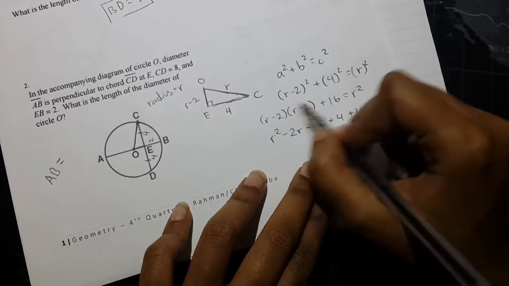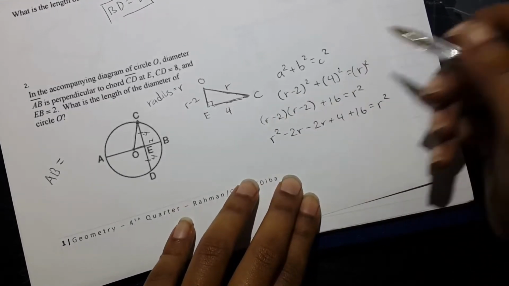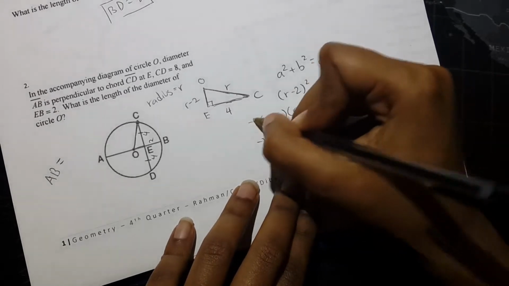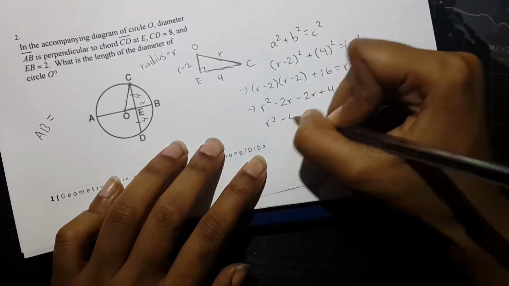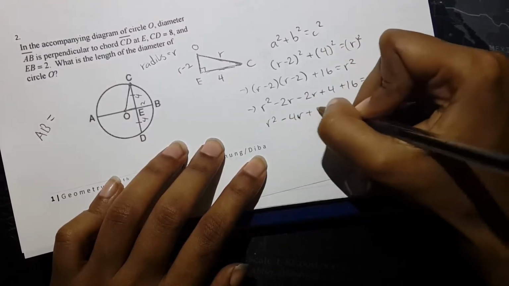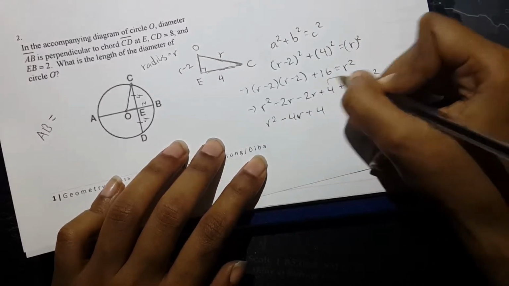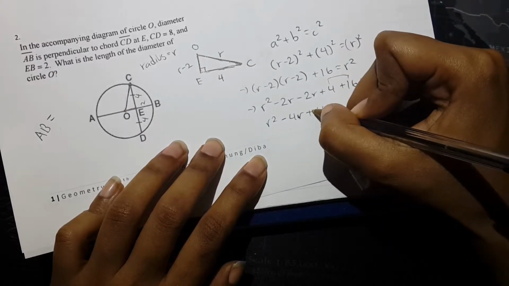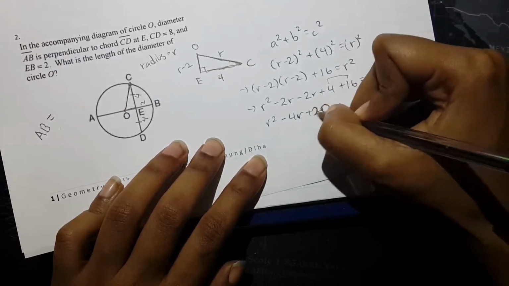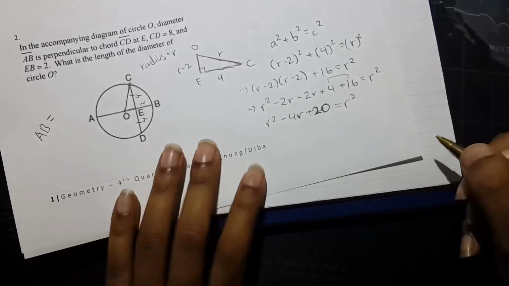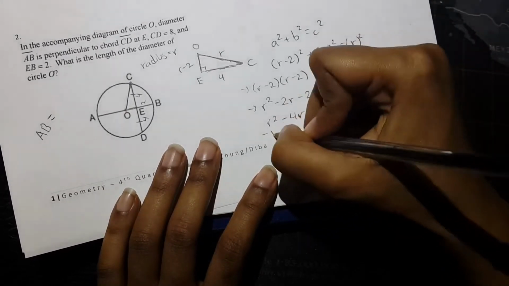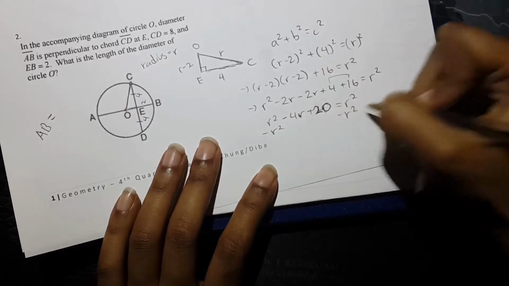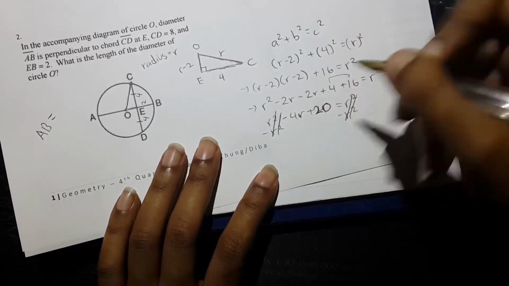Okay, so I just distributed everything, and then I'm going to combine like terms. Actually, I can just combine these: 4 plus 16 is 20, so plus 20 equals r squared. I'm going to subtract r squared from both sides, and I see that they both cancel out to 0.